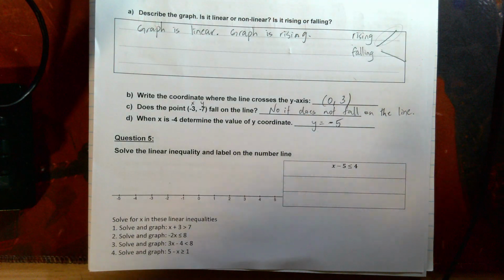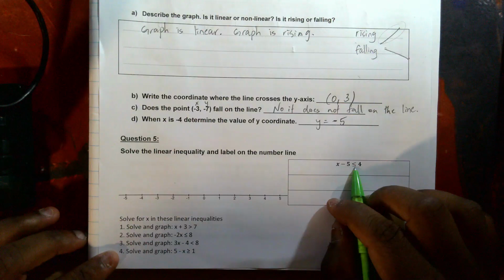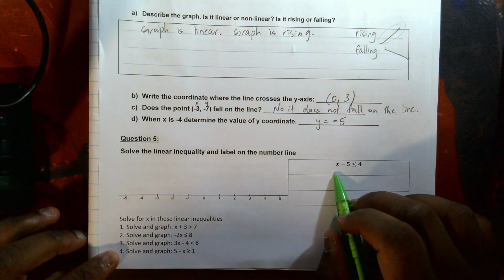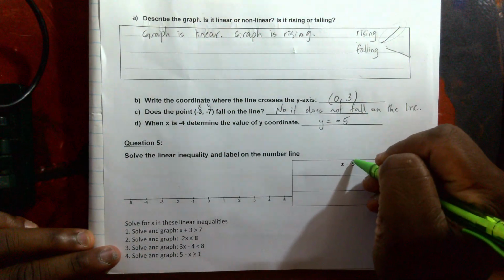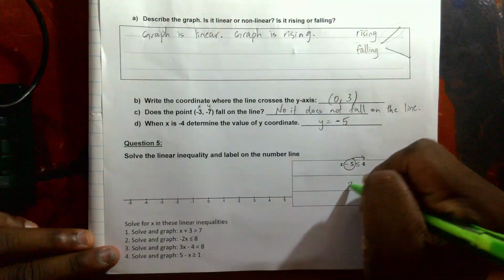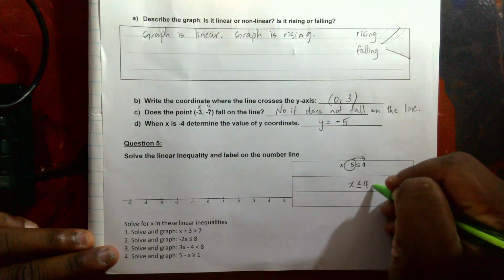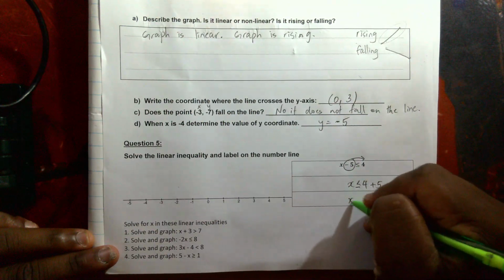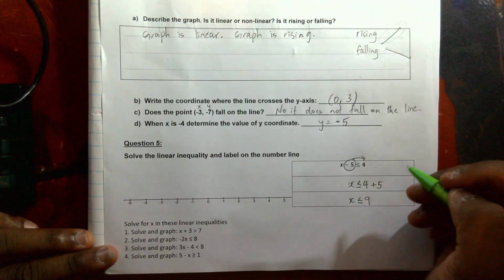Alright, question 5. Solve the linear inequality and label on the number line. So we've got x minus 5 is less than or equal to 4. So we need to work out what x is. To get x by itself, I'm going to move the -5 over. So x is going to be less than or equal to 4, and -5 goes over, becomes +5. So x is going to be less than or equal to 9.